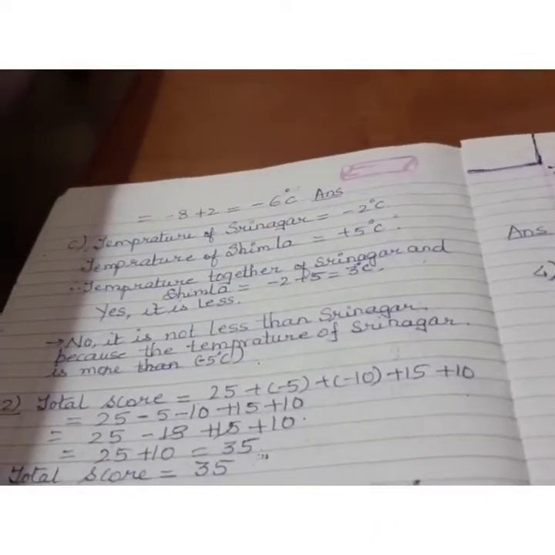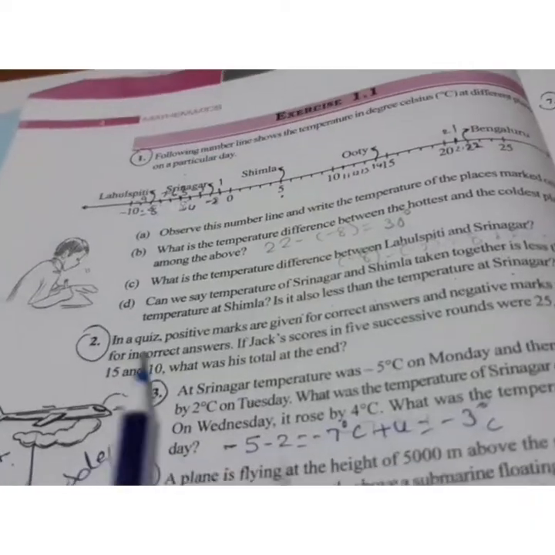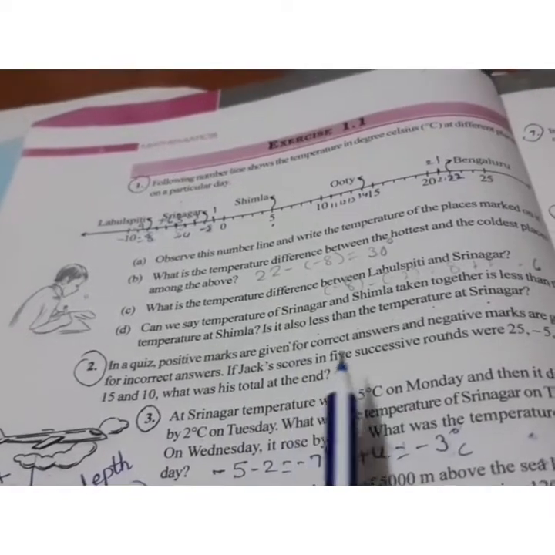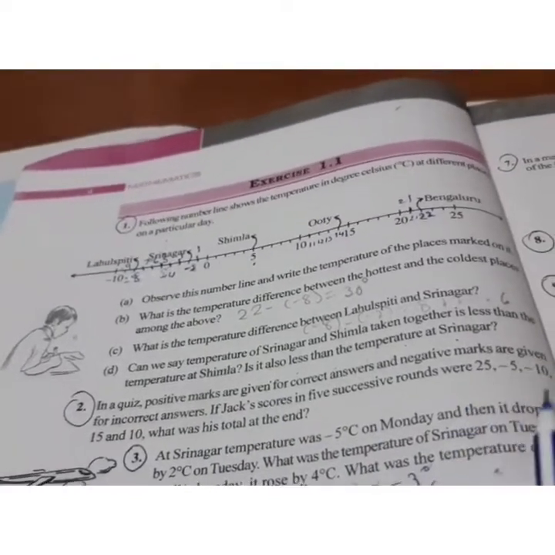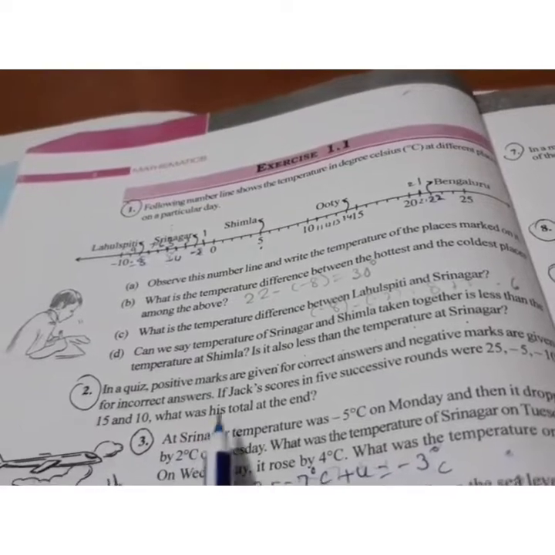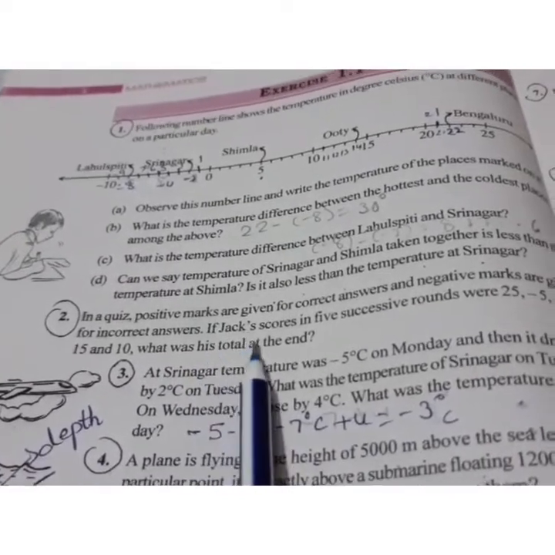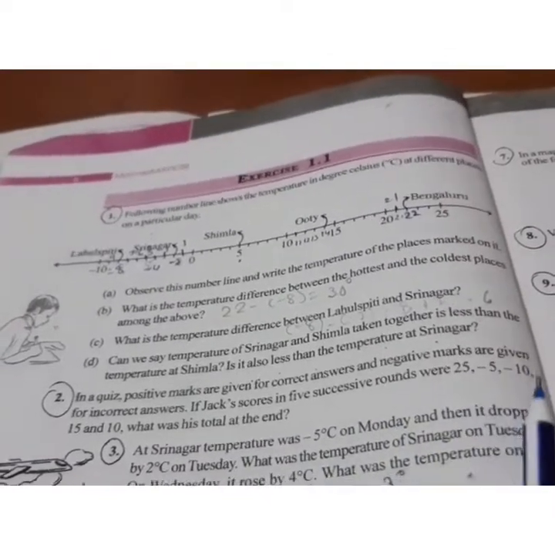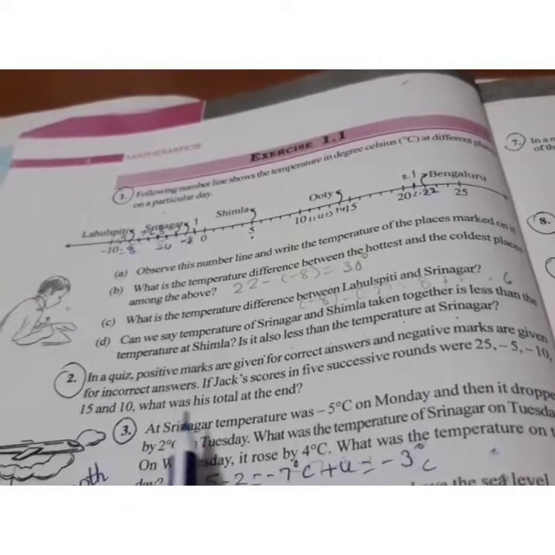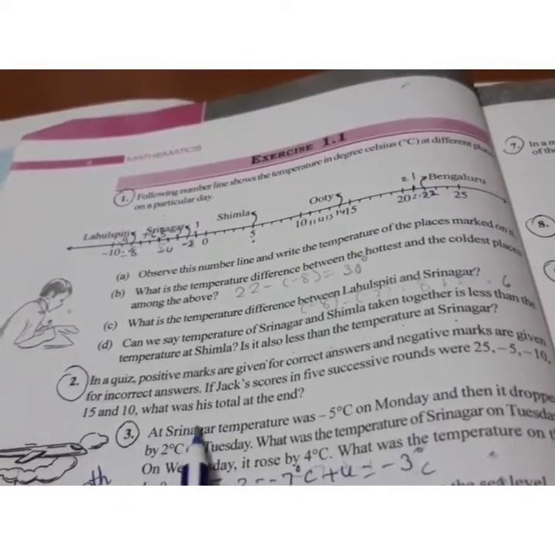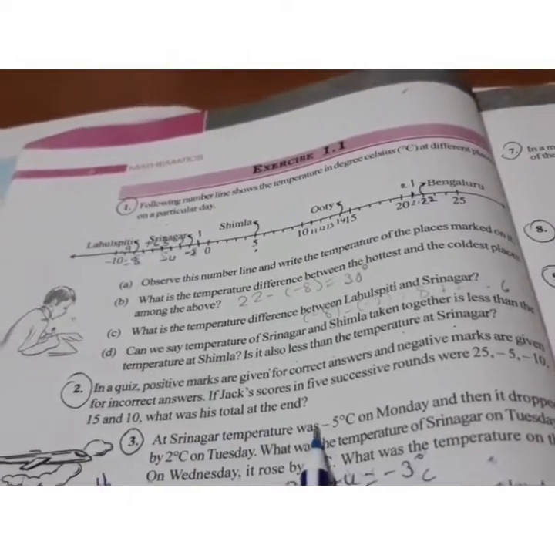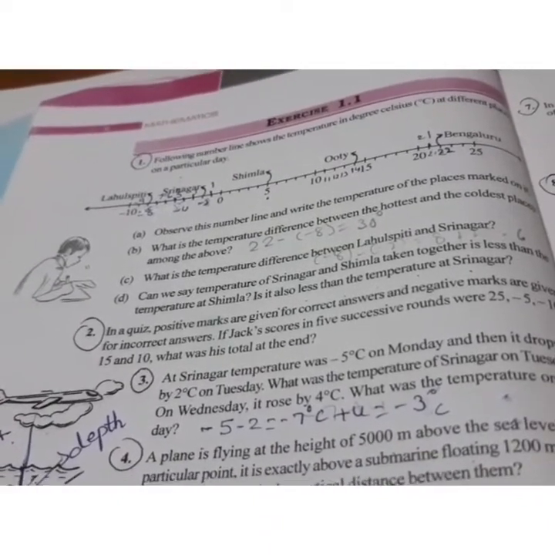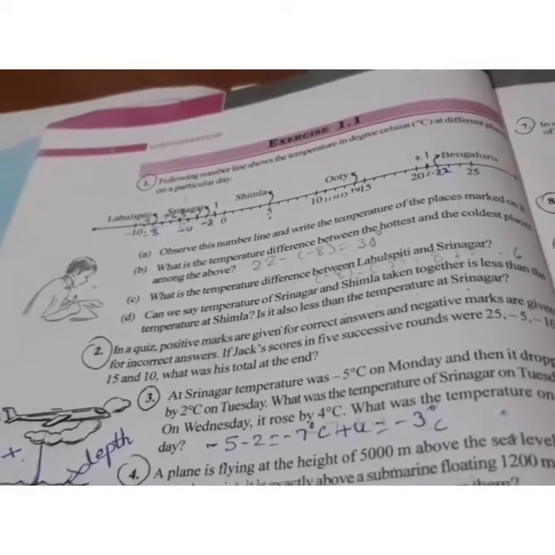Now we move on to question number 2. Question number 2 says, in a quiz, positive marks are given for correct answers and negative marks are given for an incorrect answer. If Jack scores in 5 successive rounds 25, -5, -10, 15 and 10, what was his total in the end? Now here there's a quiz competition where if the answer is right you get marks and if the answer is wrong you get that many marks cut.